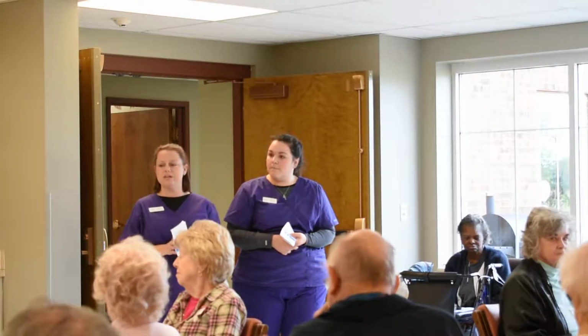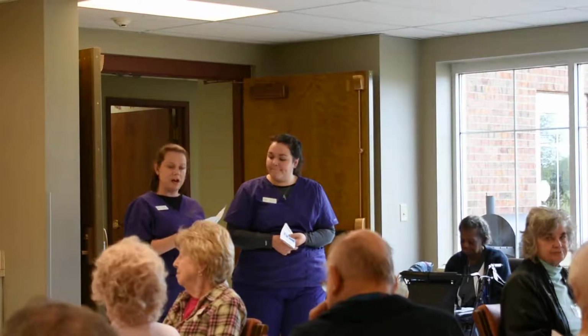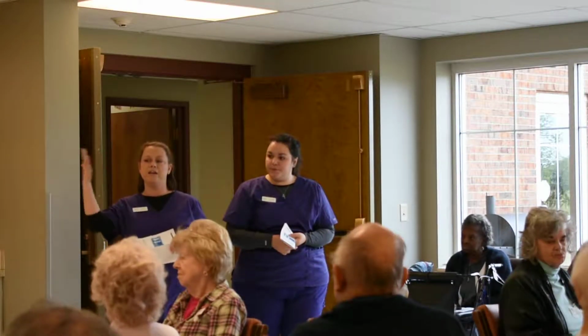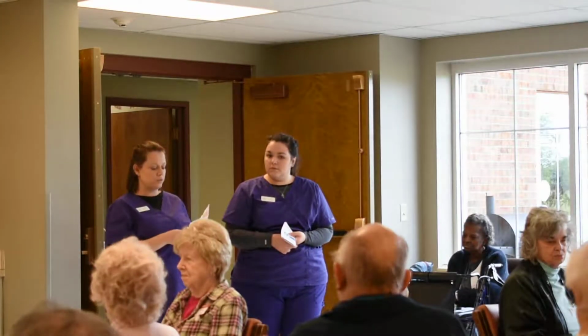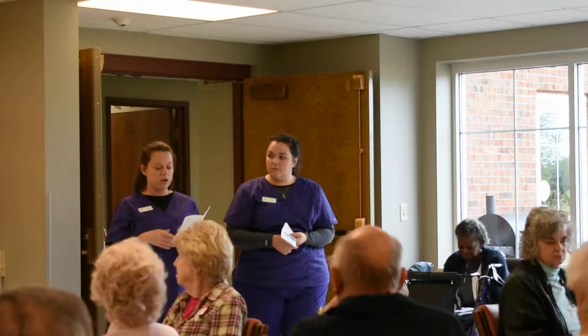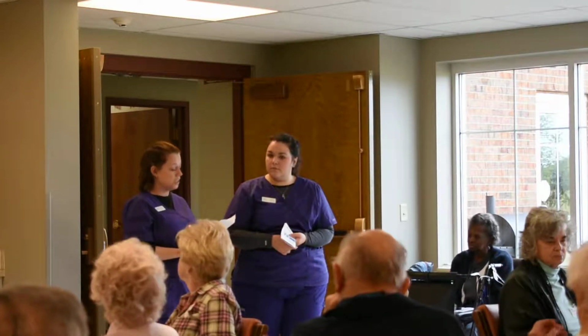So what we're going to do is go through this little pamphlet that we made and give you the anatomy, the definitions of an upper UTI and a lower UTI, some signs and symptoms for both the upper and lower, as well as some risk factors.